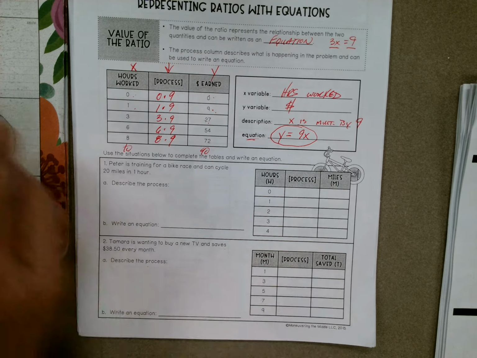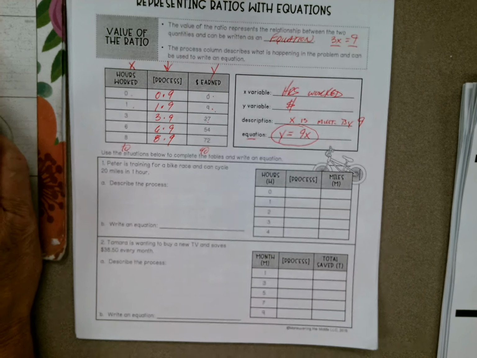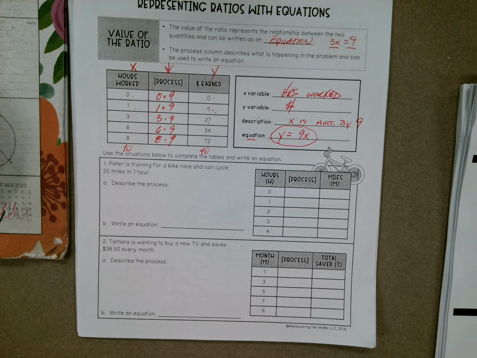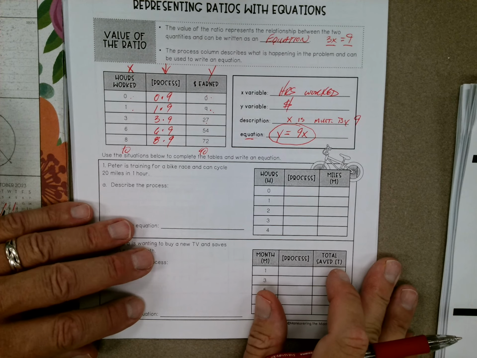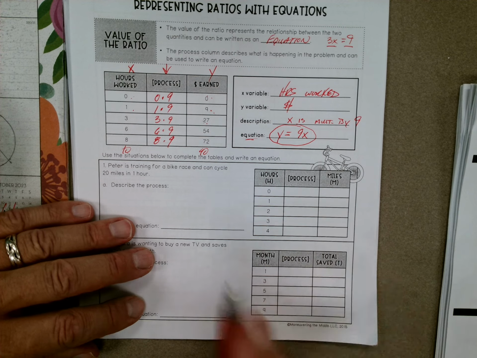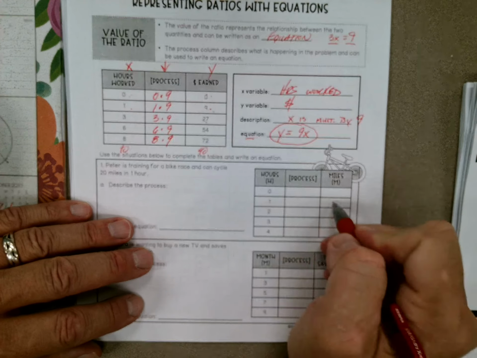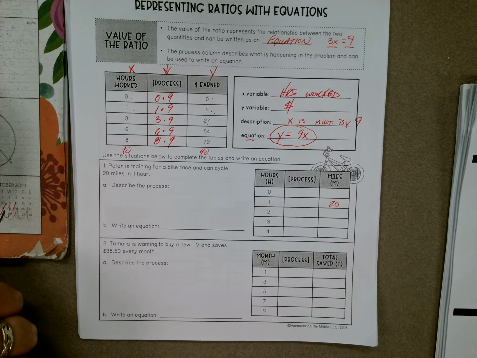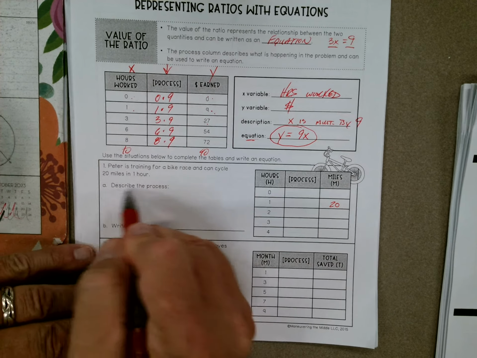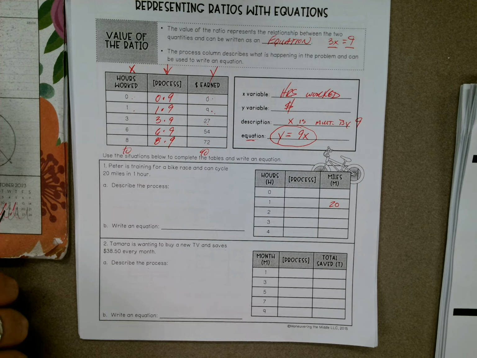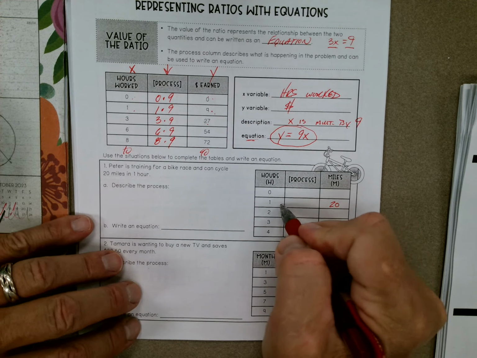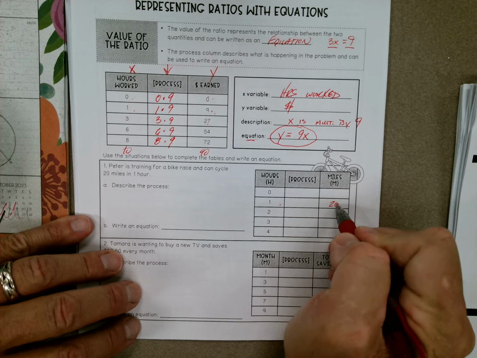Let's take a peek at number 2. Peter is training for a bike race and can cycle 20 miles in 1 hour. Let's write down what I know. If he's going 1 hour, he's going 20 miles. Now, describe the process and then write an equation. So, 1 hour, 20 miles.